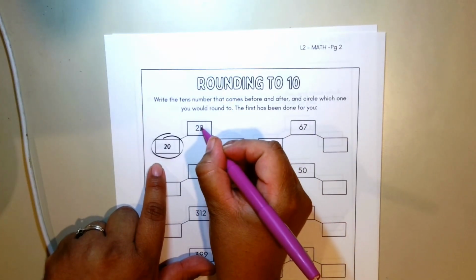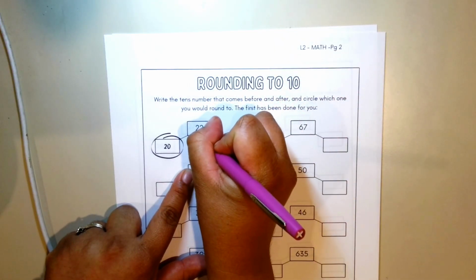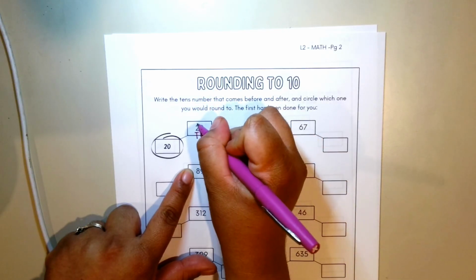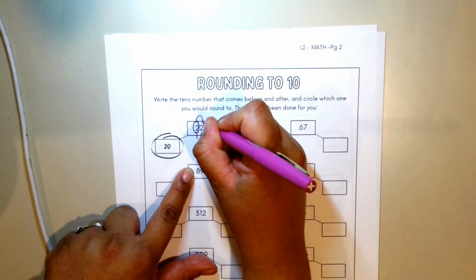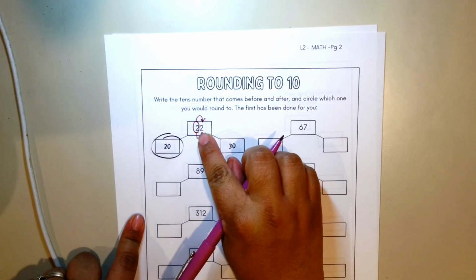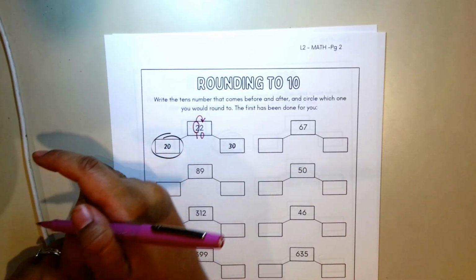So for 22, because we're rounding to the nearest 10, this is the tens place value, and this is the ones place value. So we would circle our target, which is the tens. Then we look to the right, it's a 2. And remember, if it's a 4 or below, it rounds down to the lower end.